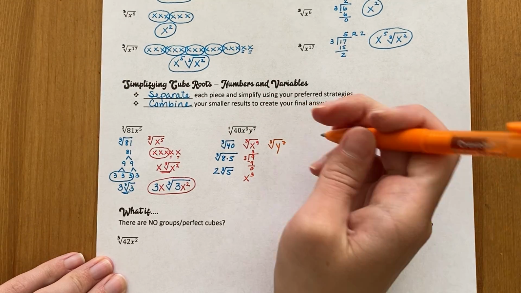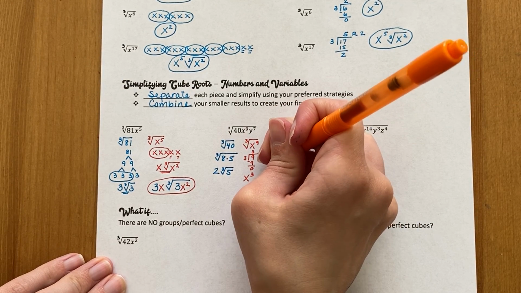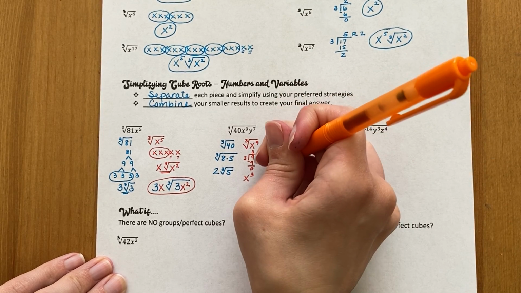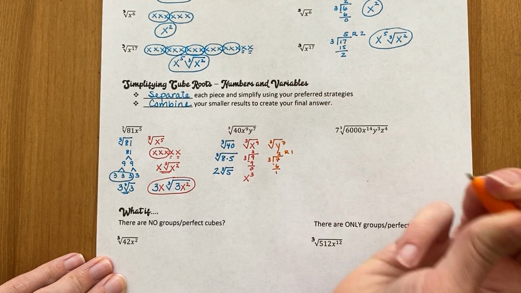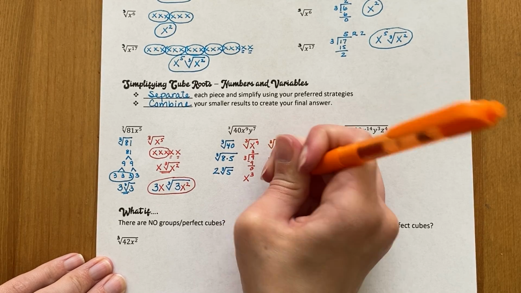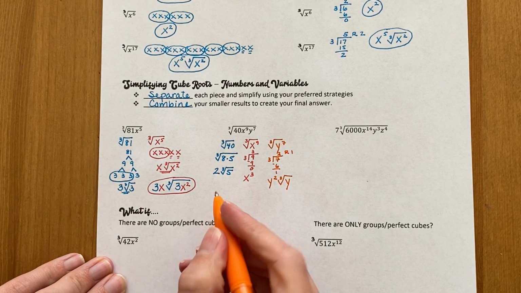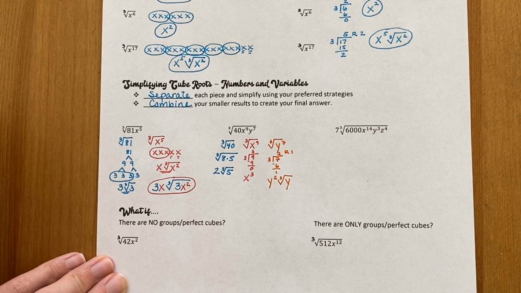All right, for the y's, I have to divide 7 by 3. That'll go in 2 times with a remainder of 1. So that means I'll have 2 y's outside and a single y on the inside. So these are the 3 chunks that I'm going to combine to make my final answer.